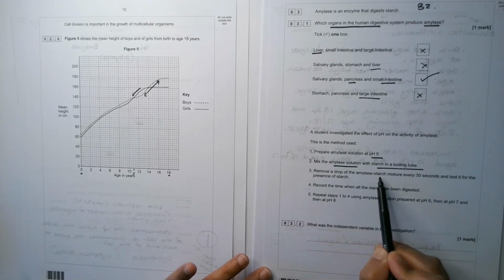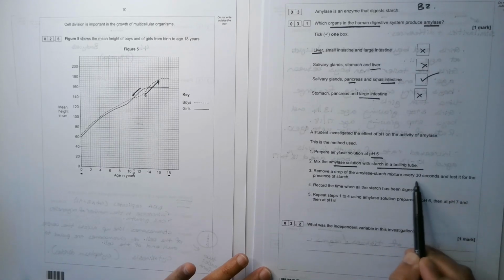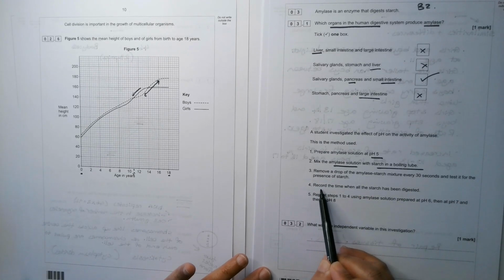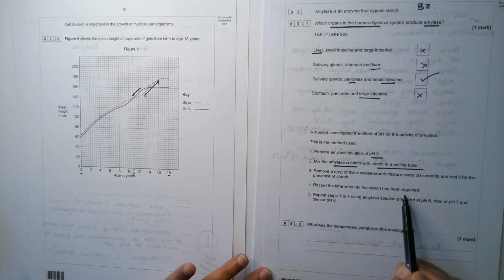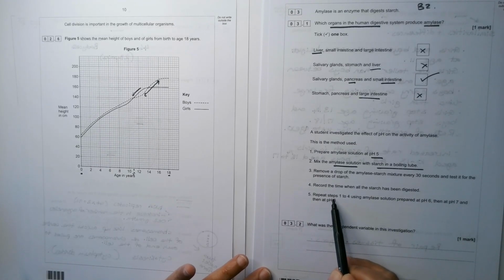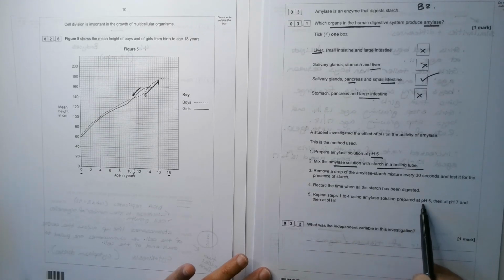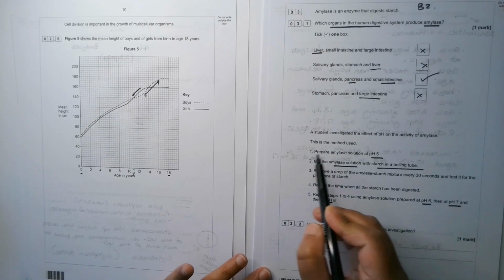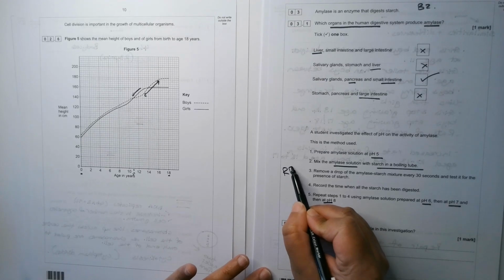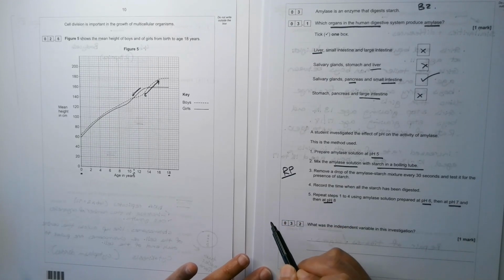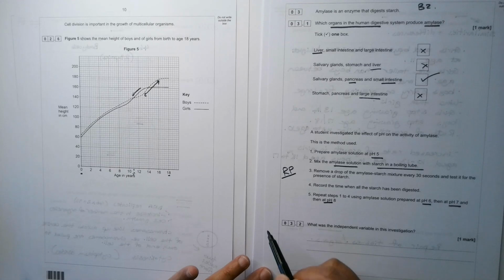Remove a drop of the amylase starch mixture every 30 seconds and test it for the presence of starch. Record the time when all the starch has been digested. Repeat steps 1 to 4 using amylase solution prepared at pH 6, 7 and then 8. This is your required practical, enzyme and pH.